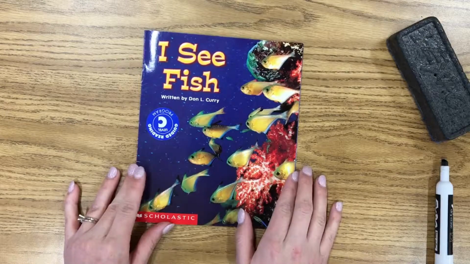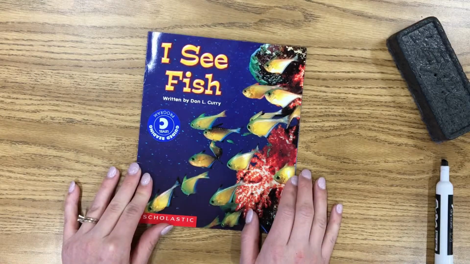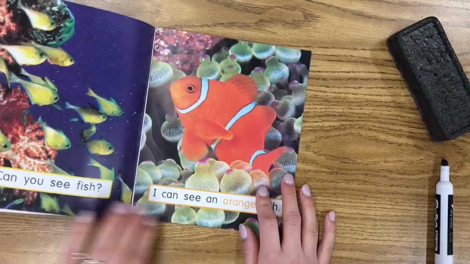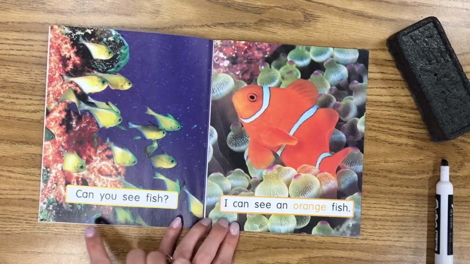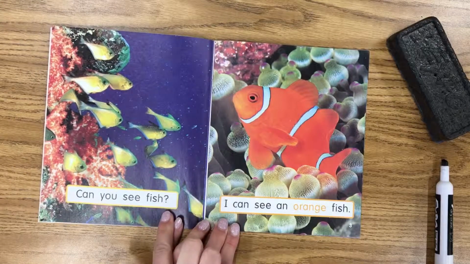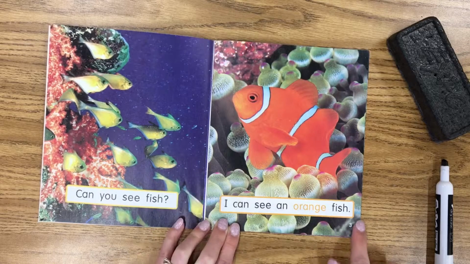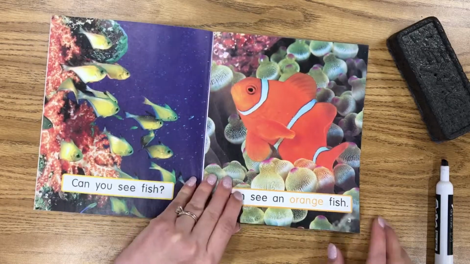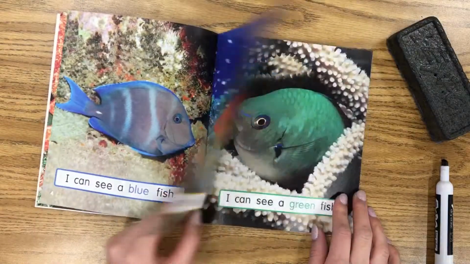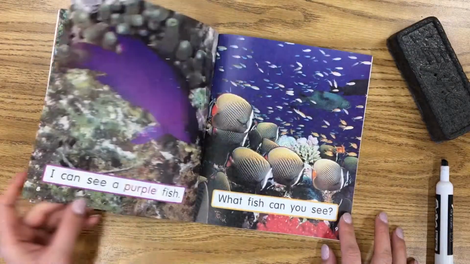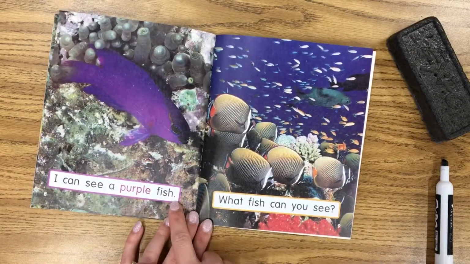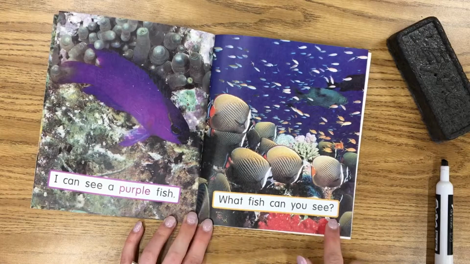Ooh, so I want to notice a few things about this book. I want to see if you noticed something about these punctuation marks. Remember, a sentence begins with a capital letter and a sentence always ends with a punctuation mark. Punctuation marks can be question marks, they can be periods, and exclamation points, but I don't see any exclamation points. I noticed that there are very many periods and question marks.